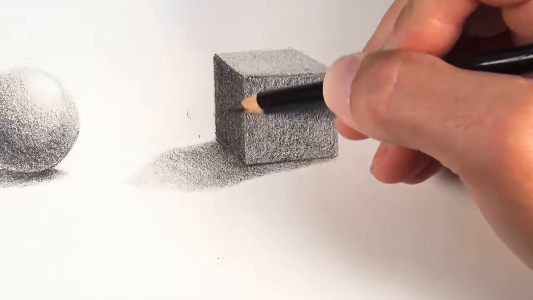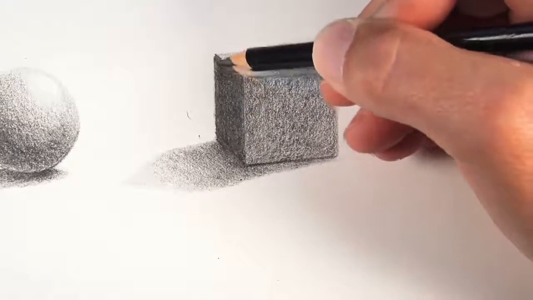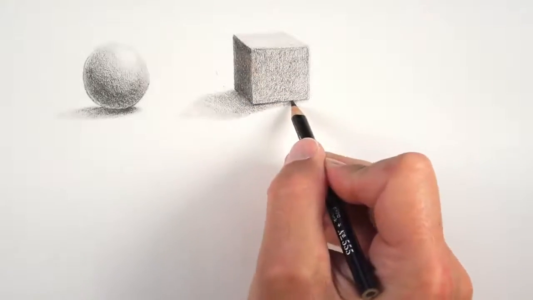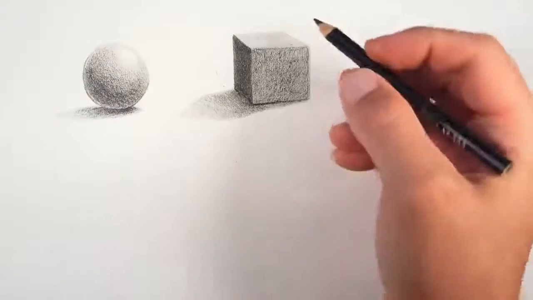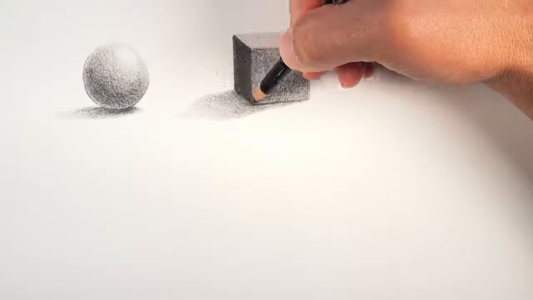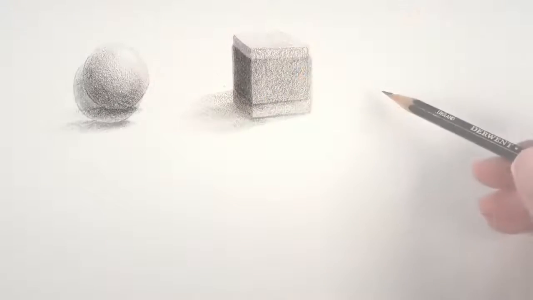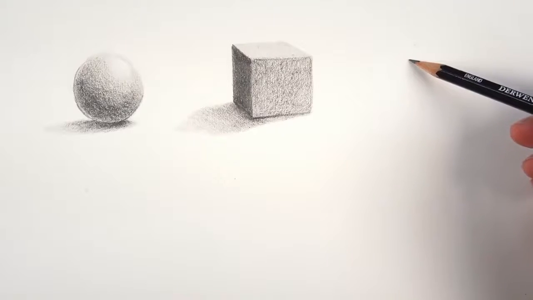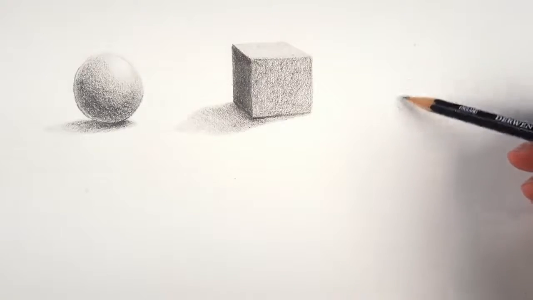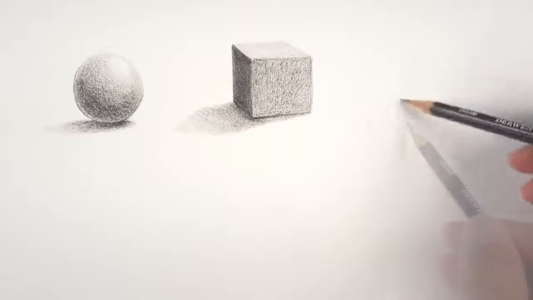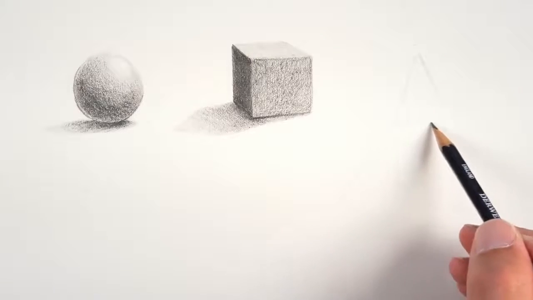Now we'll drop a bit of cast shadow right behind it, and we'll go back and darken up some of the values a bit further, pushing the range of value in this cube. We'll slightly darken the edges right at the bottom, and now we've transformed a square into a cube. Next, let's transform a triangle into a pyramid. Here again, we'll start by drawing the basic shape, which of course is a triangle.